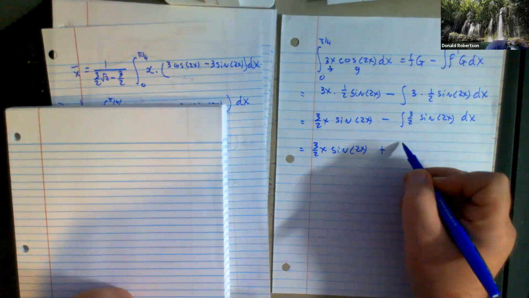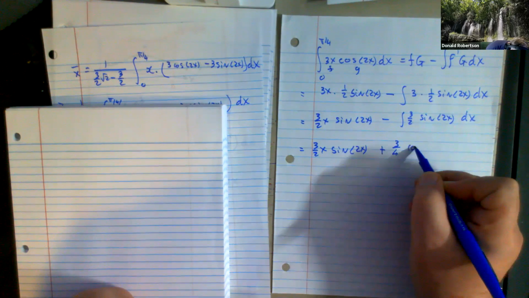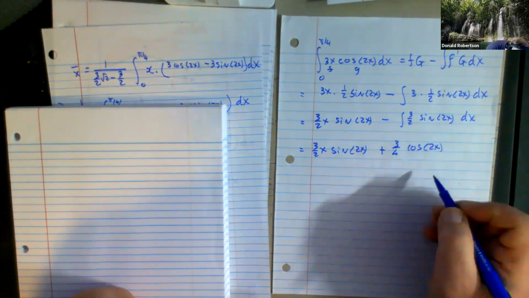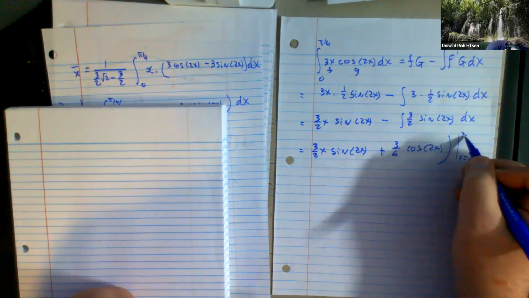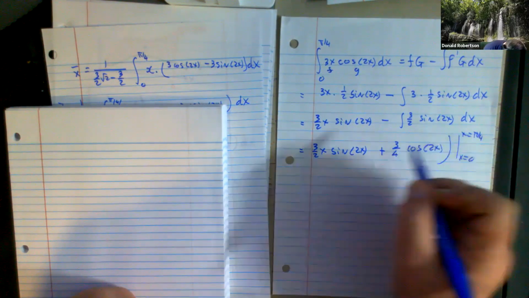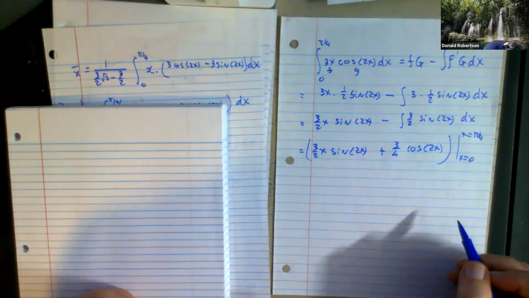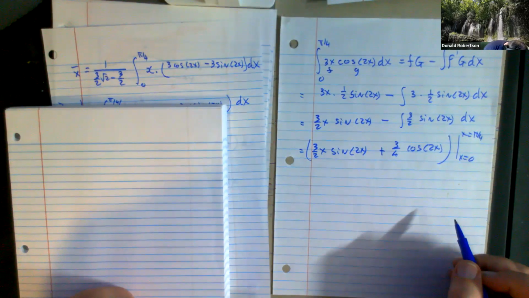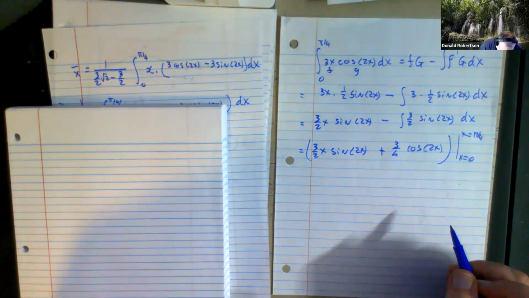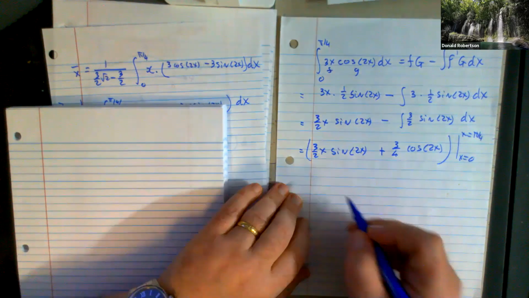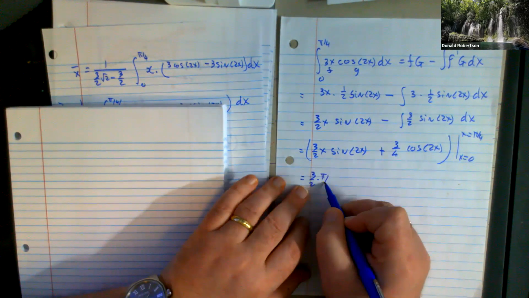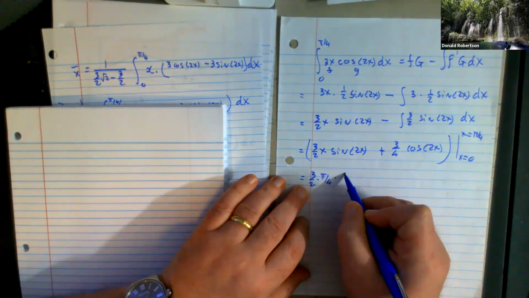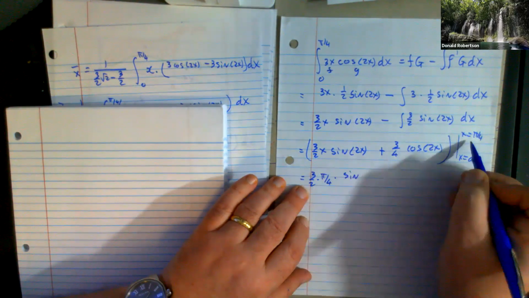You get another 2, so you get that. Now you can evaluate it at 0 and at pi upon 4. And what we got? 3 upon 2 times pi upon 4 times the sine. Oh, I forgot to double that. Pi over 2.